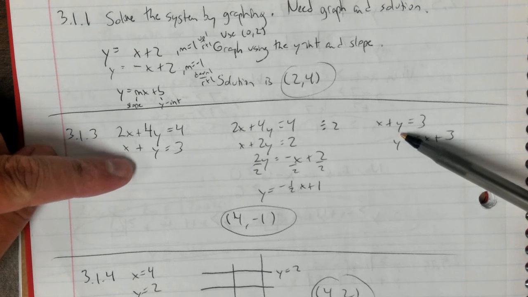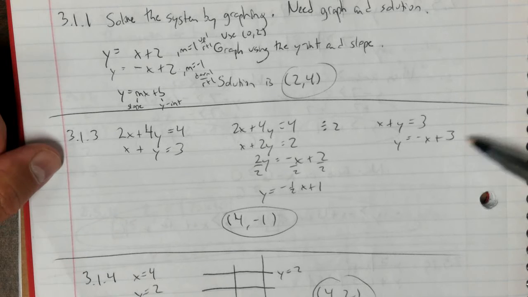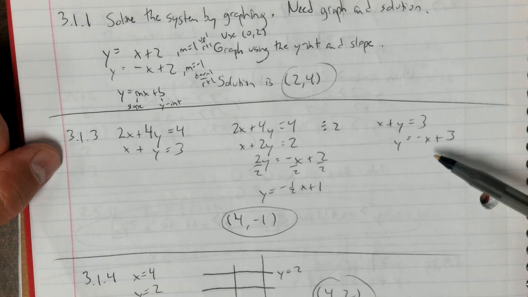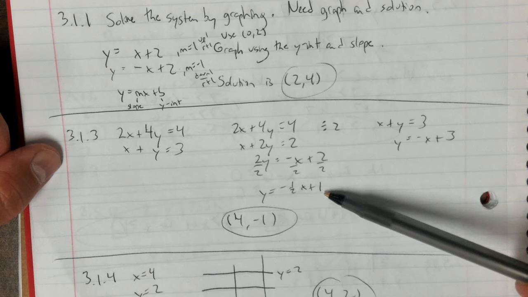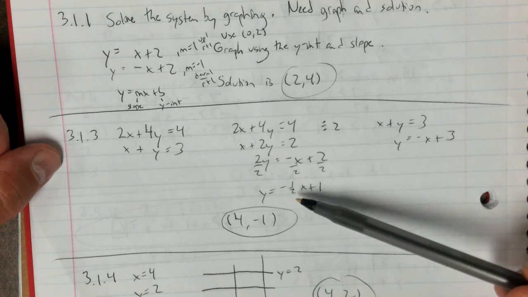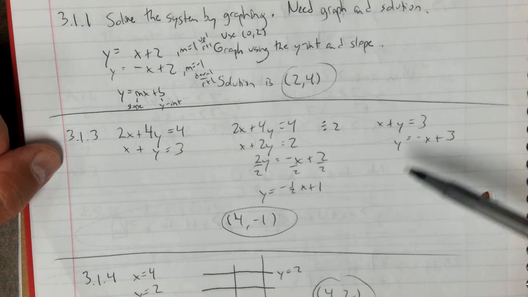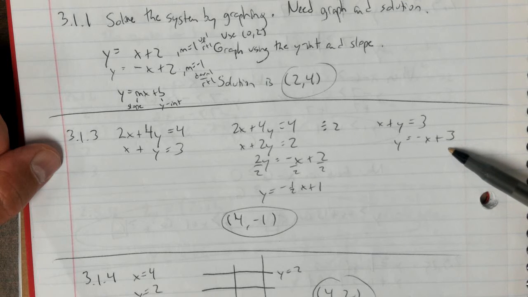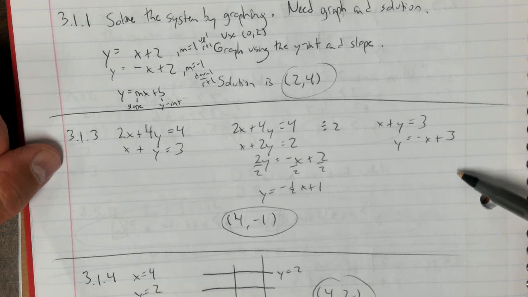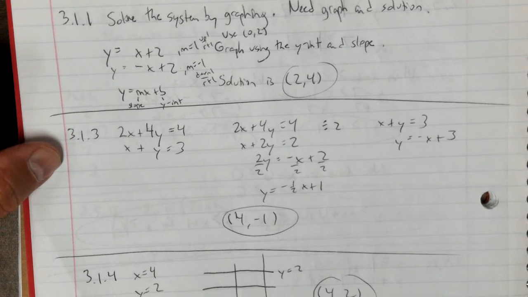This one is x plus y equals 3, and so I just subtracted x over here. Then I graphed it. I said, okay, this is where 0, 1 is, and then I went down 1, right 2, graph. This one was where 0, 3 is, and so then I went down 1, right 1, graph. And they crossed at 4, -1.